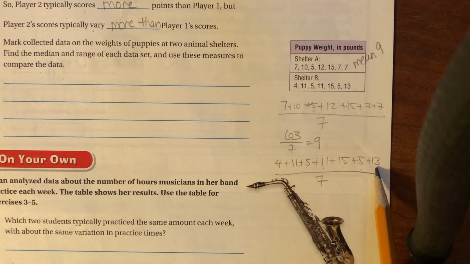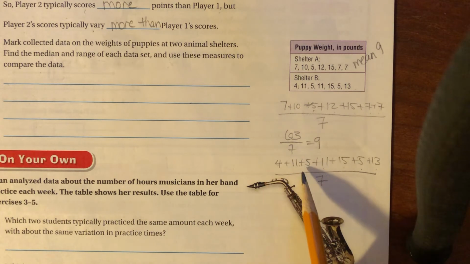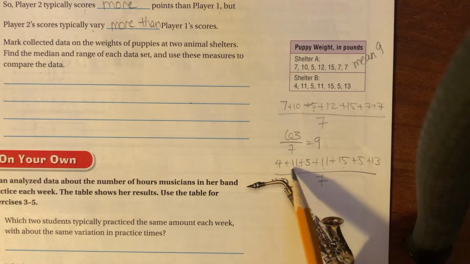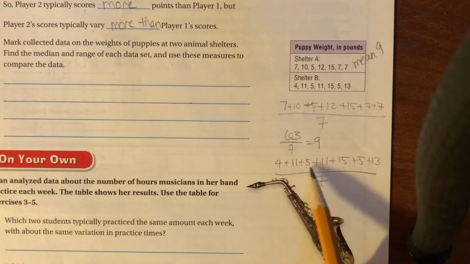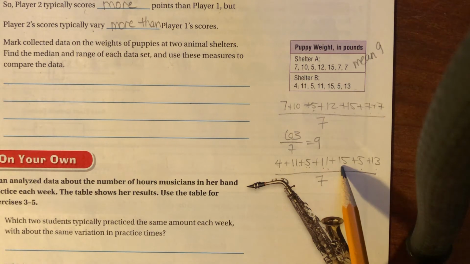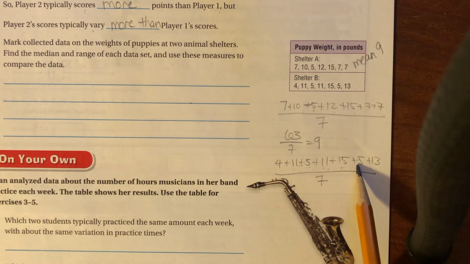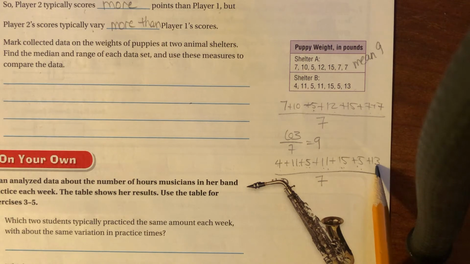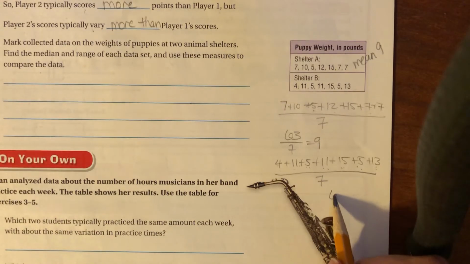Am I right? Okay, let's try that again. Sorry. 15, 20, 31, 46, 51. So that would be 64.